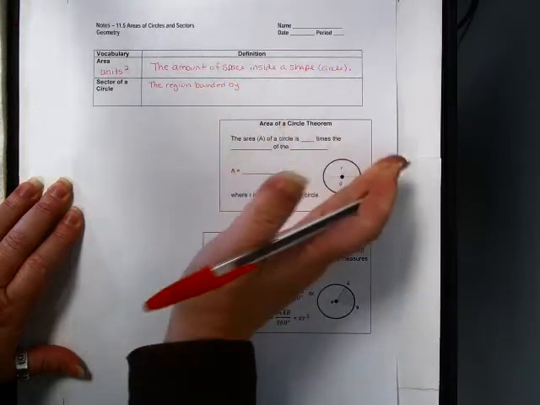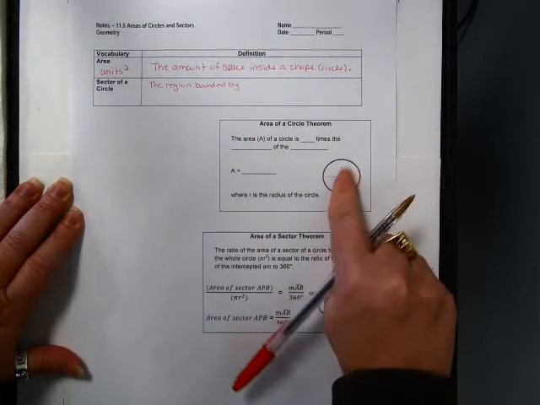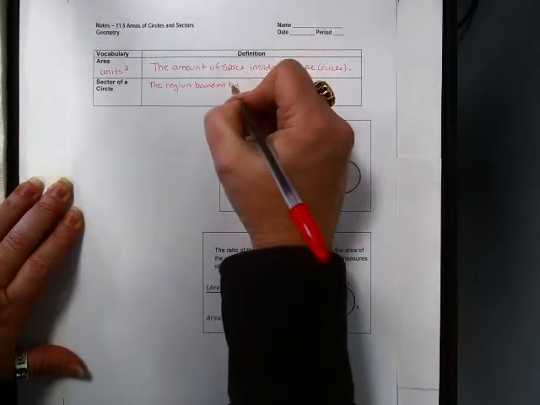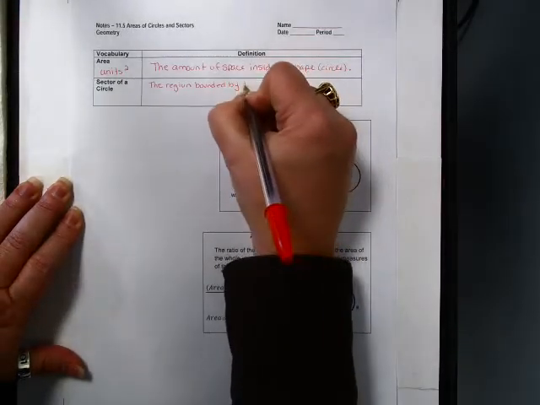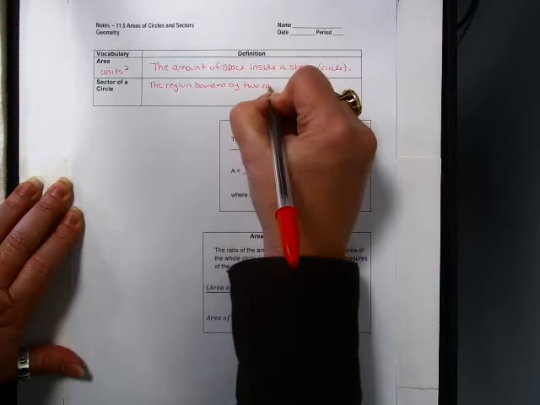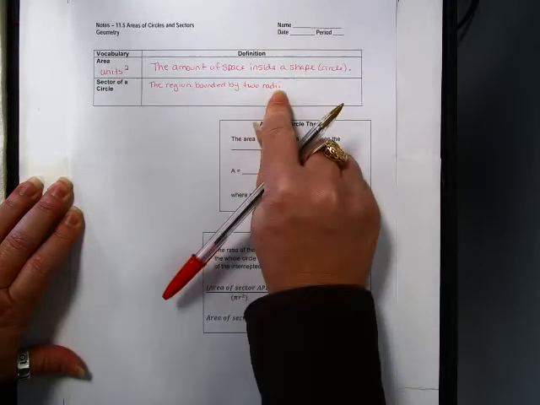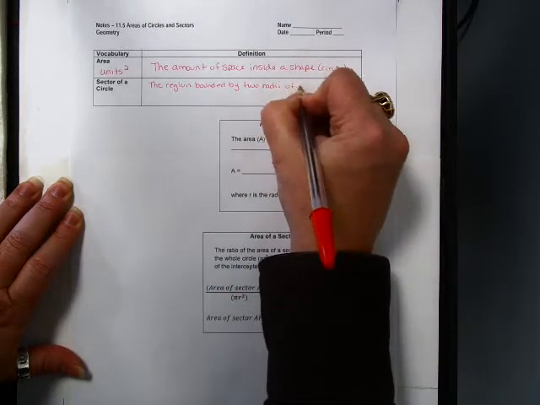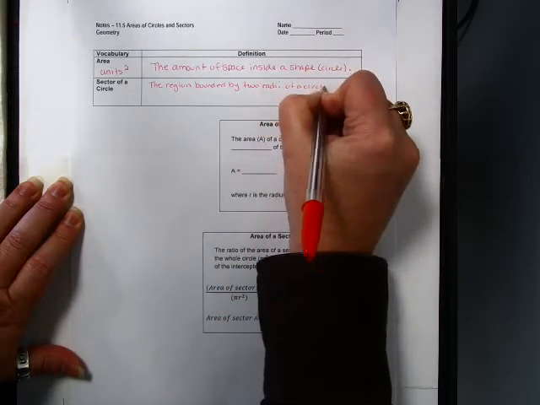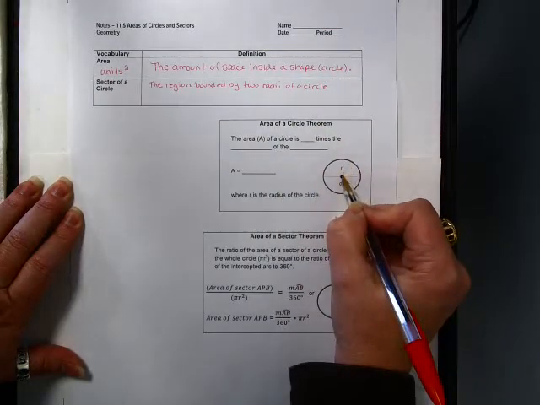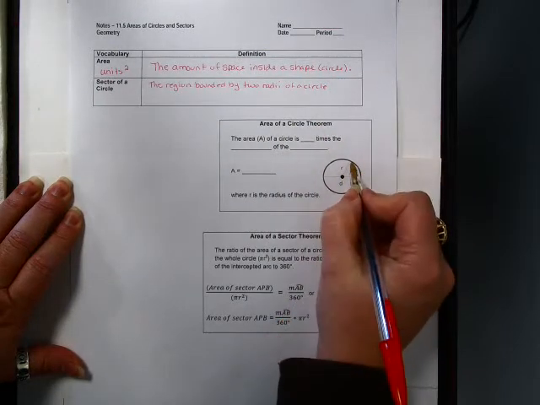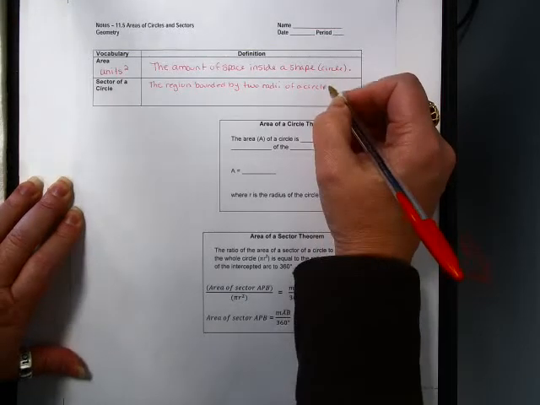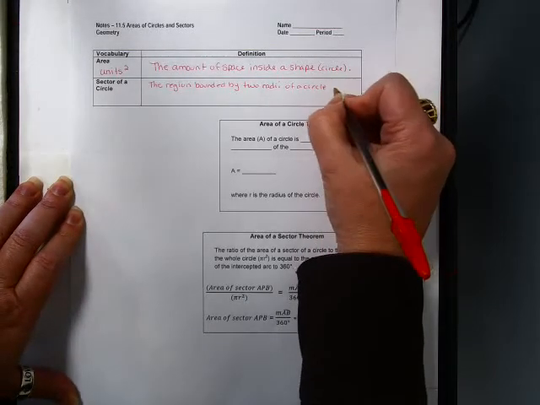The sector of a circle, that's kind of like a piece of pie or a piece of pizza. It's a slice. Okay, so it's going to be the region that is bounded by the two sides of the angle, so the two radii.